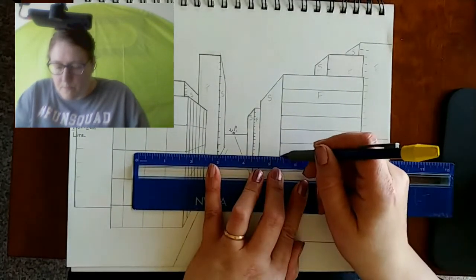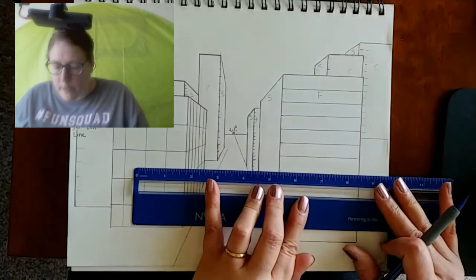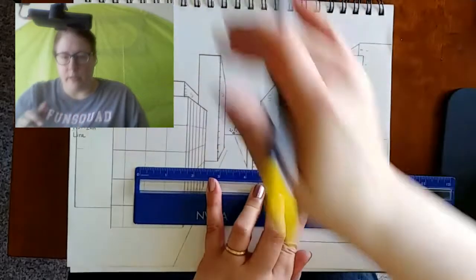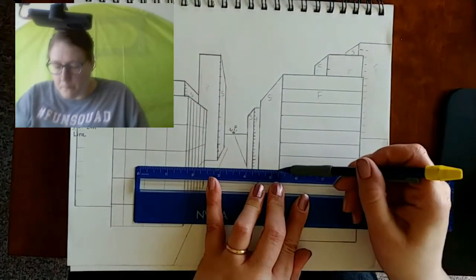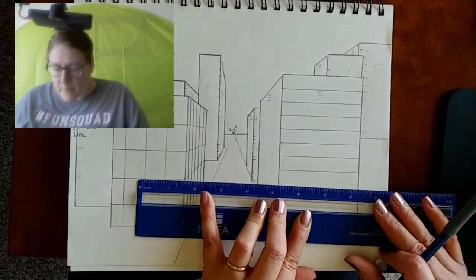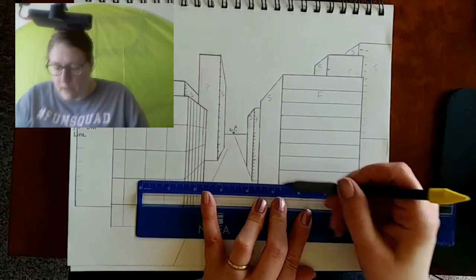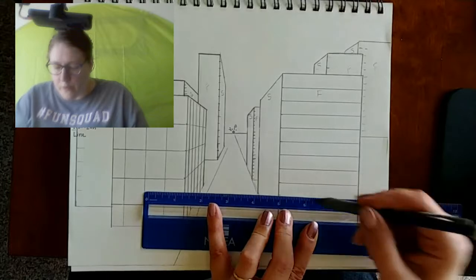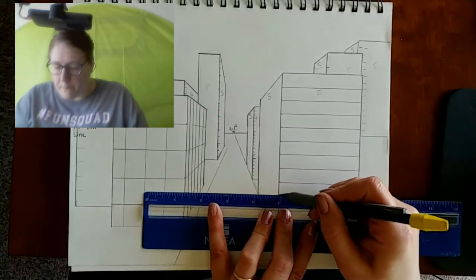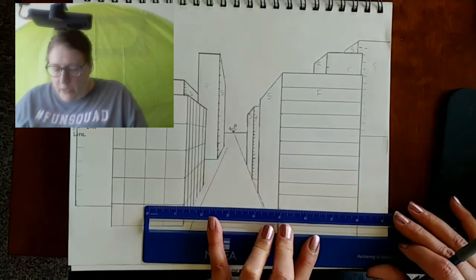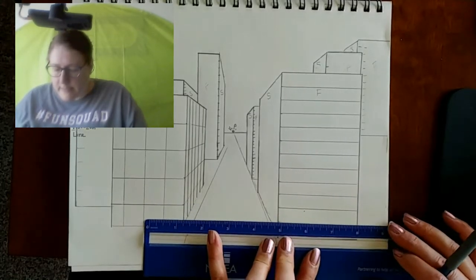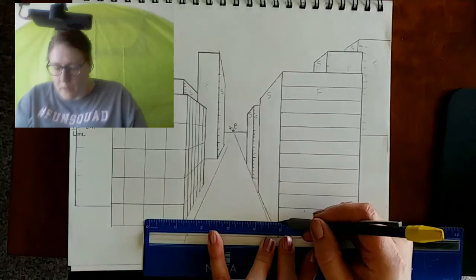If you go into doing details too much, you're going to miss something and it'll get lost in too many details. So the part of this drawing that you're getting graded on is your accuracy in doing these parallel lines and slanted lines that go to the vanishing point.